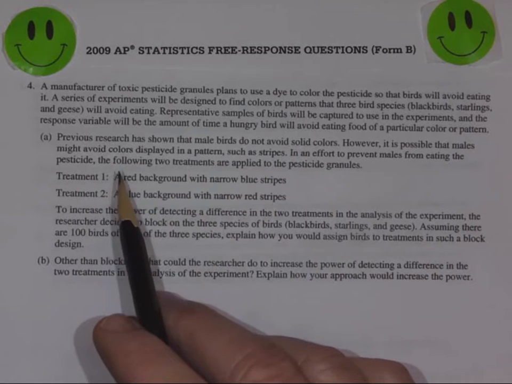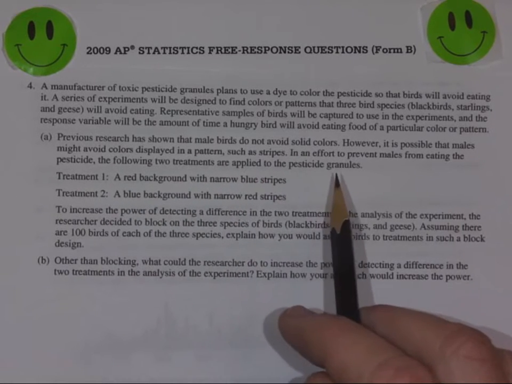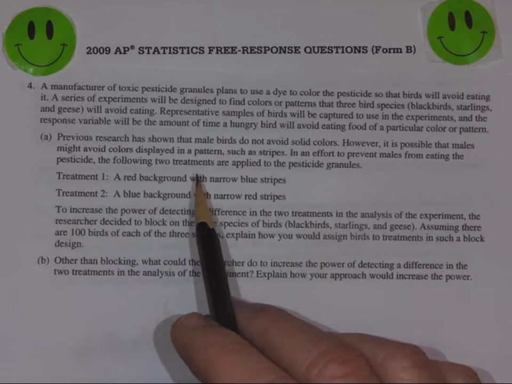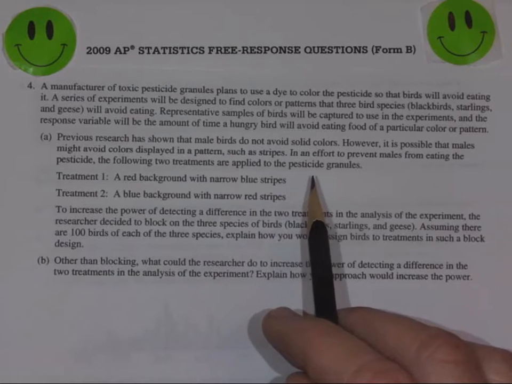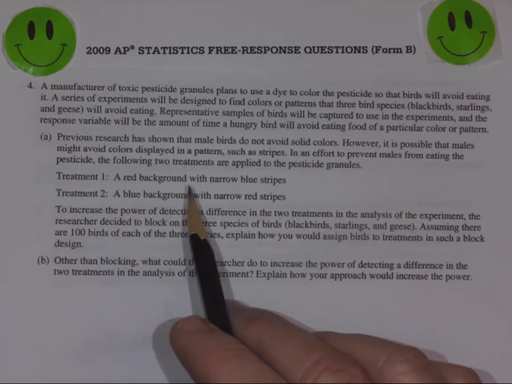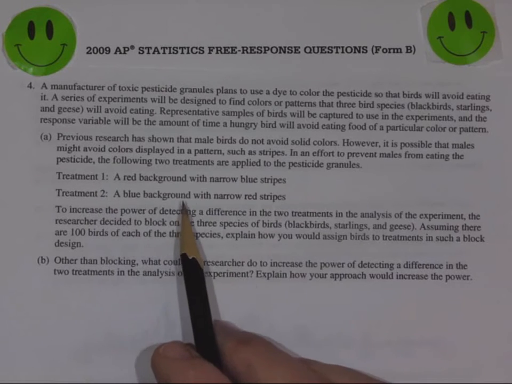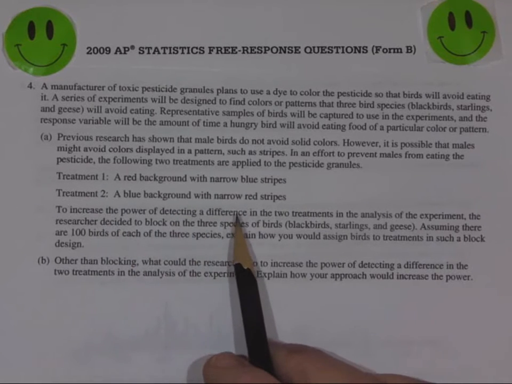Part A. Previous research has shown that male birds do not avoid solid colors. However, it is possible that males might avoid colors displayed in a pattern, such as stripes. In an effort to prevent males from eating the pesticide, the following 2 treatments are applied to the pesticide granules. Treatment 1, a red background with narrow blue stripes. Treatment 2, a blue background with narrow red stripes.